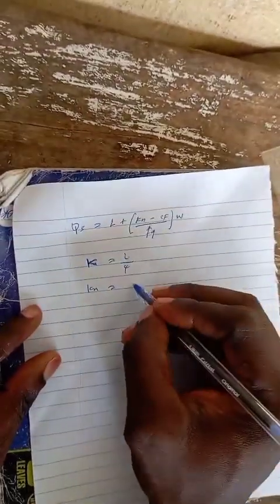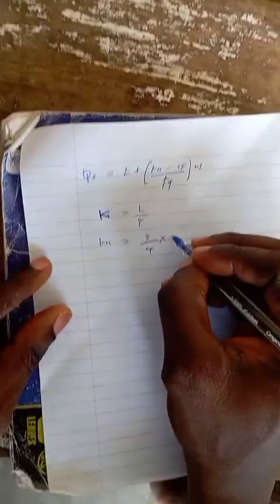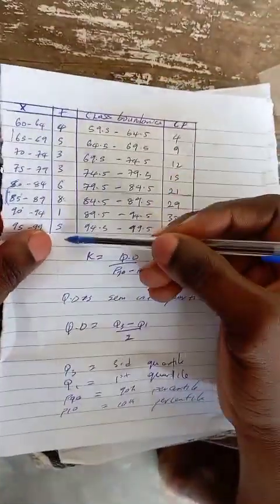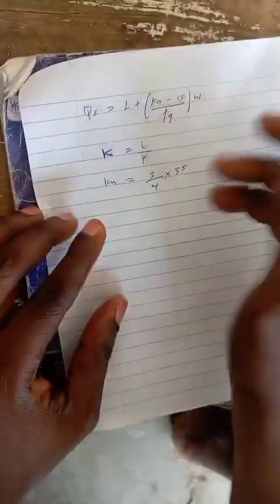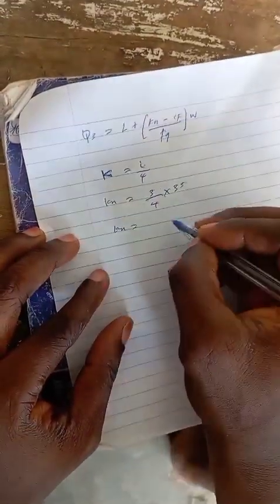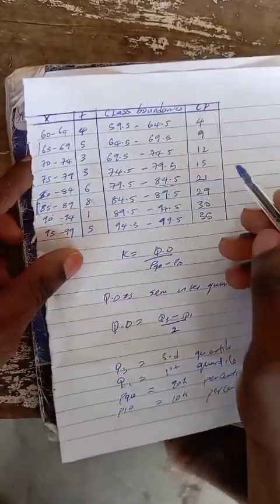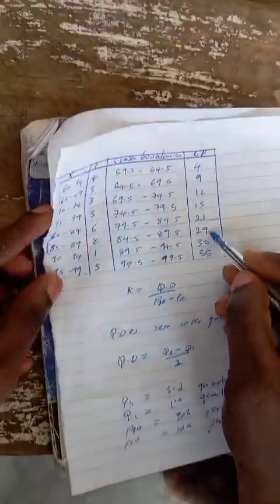This number is 3. So you put 3 divided by 4 times 35, where 35 is the total number of the frequency. When you add all these numbers together, you get 35. So you multiply by 35, and Kn equals 26.25. Now we're going to look for a value in this table that is greater than 26.25. Which value is that? We look at the cumulative frequency that is greater than 26.25.